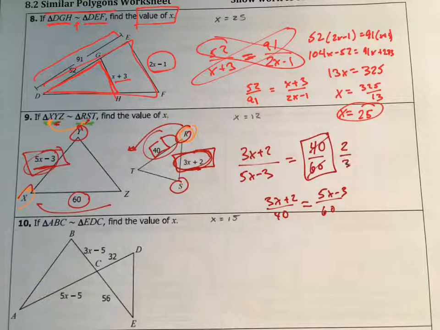You could reduce it to 2/3. So try to simplify it if you possibly can. So that's 2/3, and then now you can just cross multiply and find the solution.